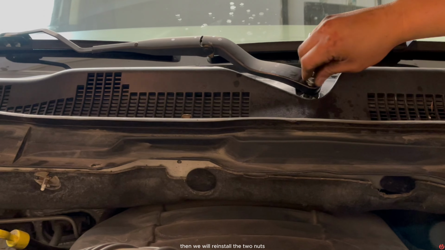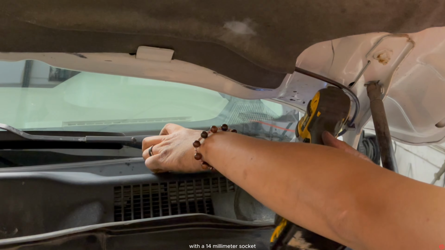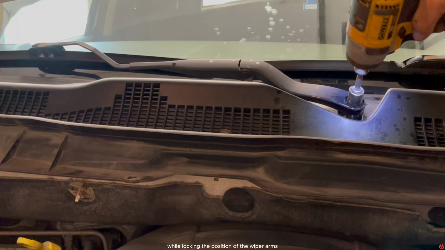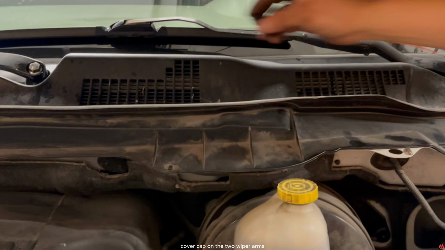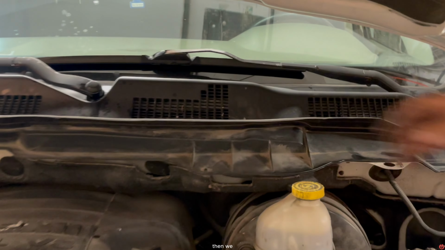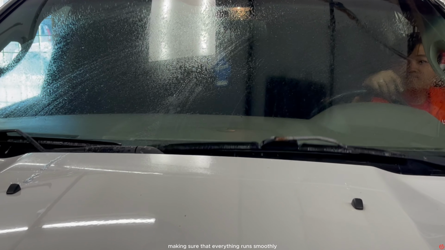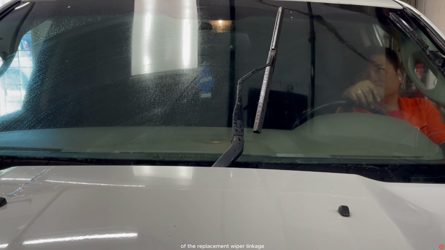Then, we will reinstall the 2 nuts that retain the 2 wiper arms in place, and we will secure the 2 nuts with a 14mm socket while locking the position of the wiper arms. Next, we will reinstall the 2 nut cover caps on the 2 wiper arms. Then we will close the hood and make a final functional test, making sure that everything runs smoothly before completing the installation of the replacement wiper linkage.